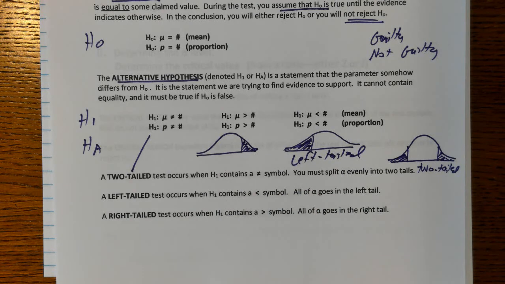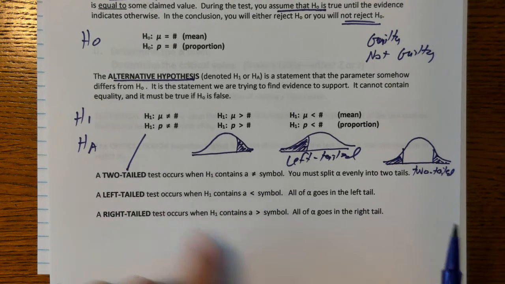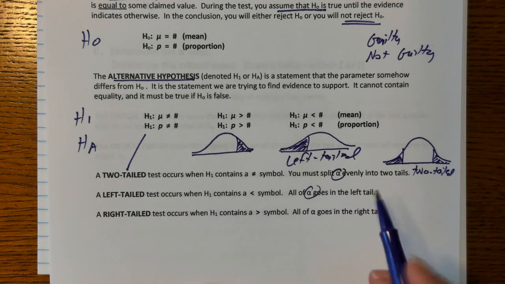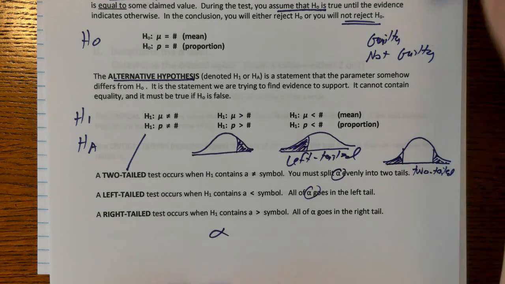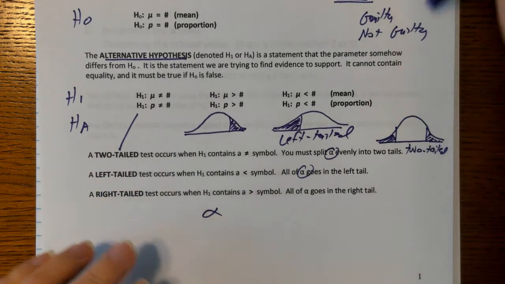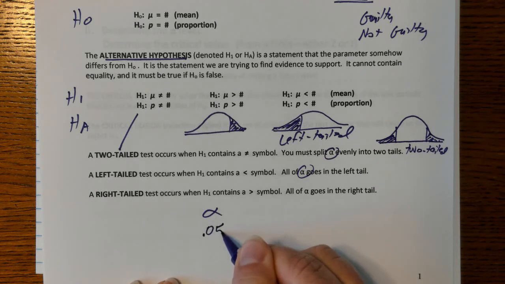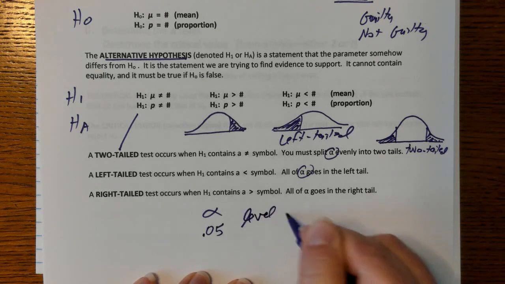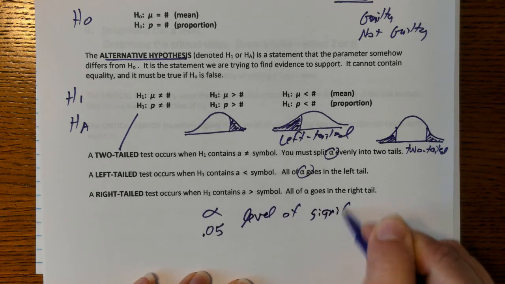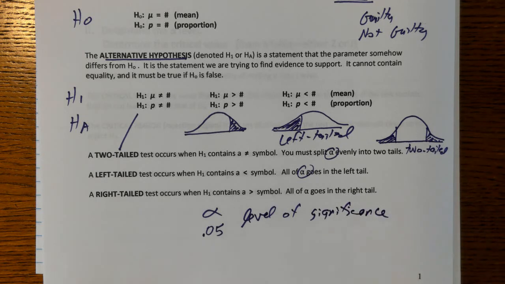Okay? Now, notice they keep referencing in these definitions here, they represent this little symbol right here, the alpha symbol. We will talk more about what that alpha symbol means later, but it will be given to you in your problem, okay? In a lot of scientific studies, a lot of hypothesis tests, when scientists actually do them, they often pick 0.05 as their alpha, and that is called the level of significance. And we will talk more about it later, but just know that that alpha number will be provided for you. Okay, most of the time in scientific processes, it's 0.05, but it could be another number besides that.